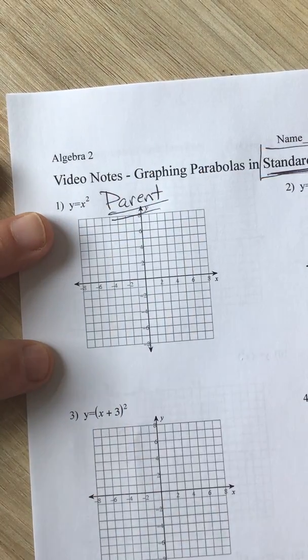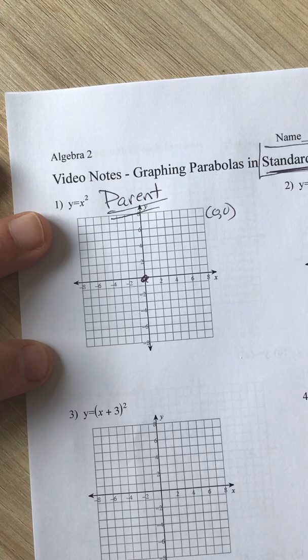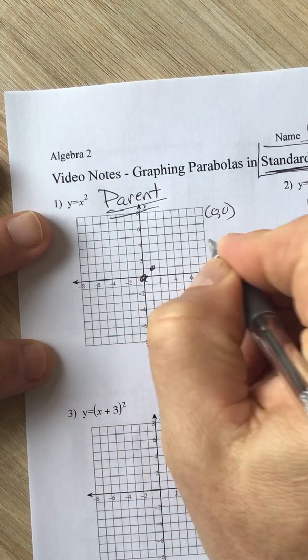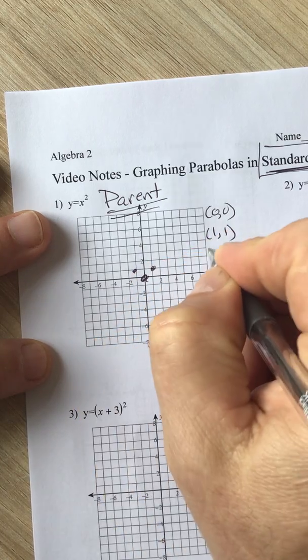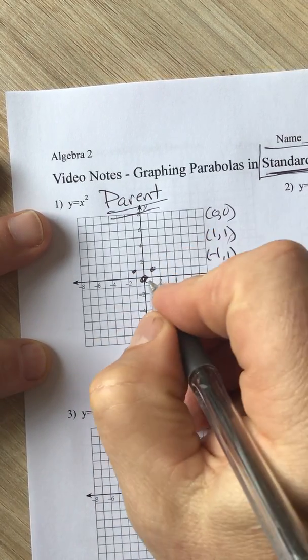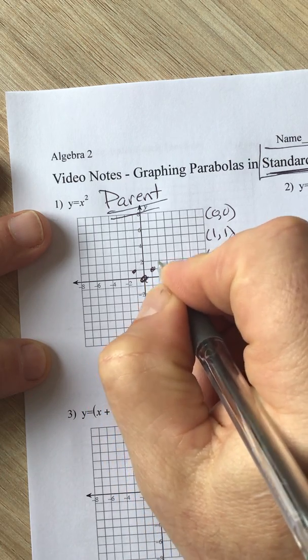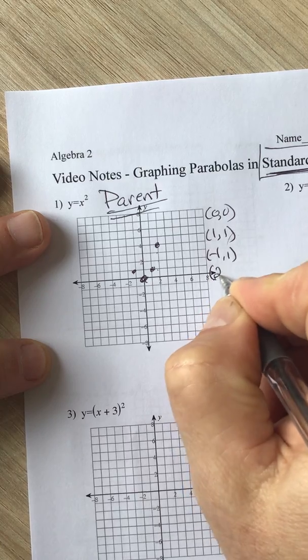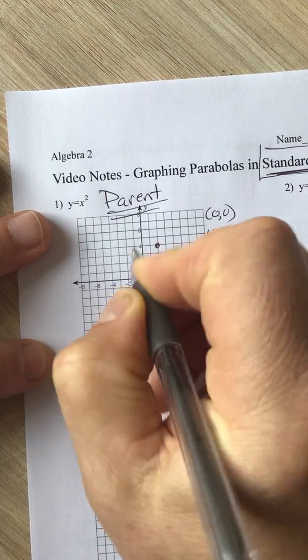That's the one we have to just know. That one starts at 0, 0. And then it goes over 1 and up 1. So over 1 and up 1 from there. And then left 1 and up 1. So here's the visual, here's the points that go with it. And then over 2, up 2 squared. So over 2, up 4. And then left 2, up 4.